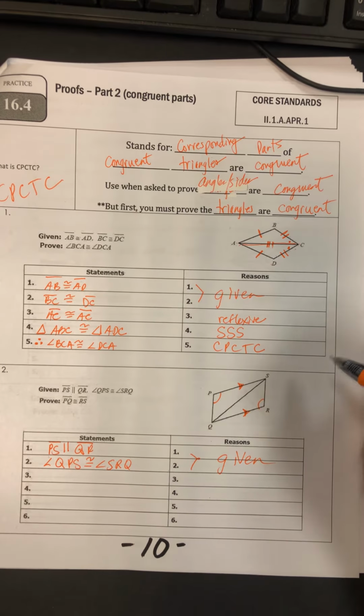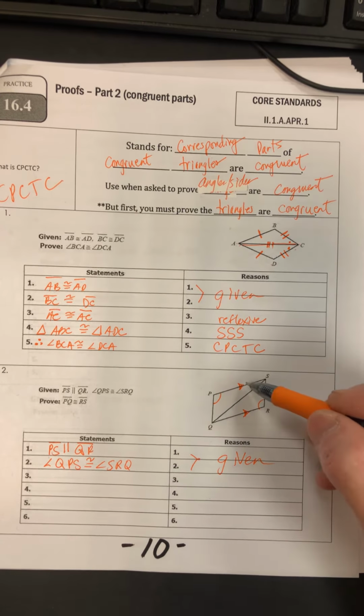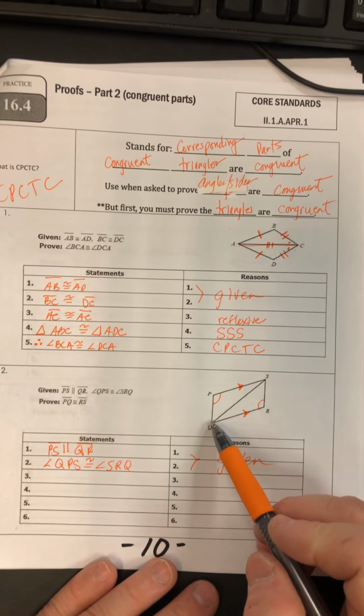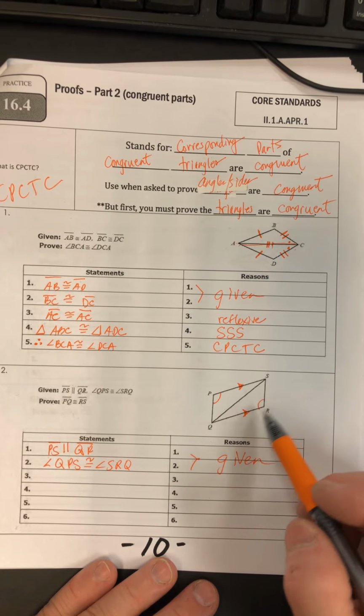With parallel lines, we can find congruent angles. I want to prove that side PQ is congruent to side RS. So I'm going to have to prove triangles QPS and SRQ congruent first, and then their parts would be congruent.